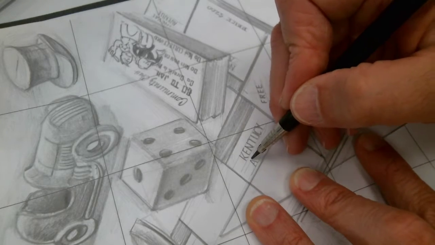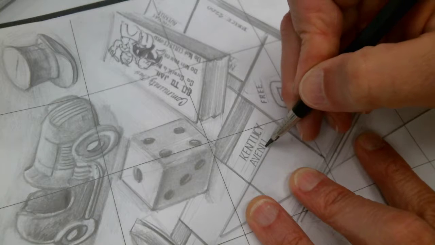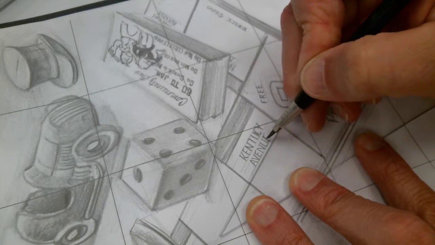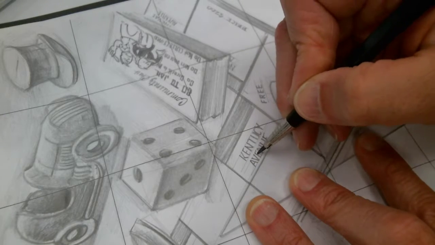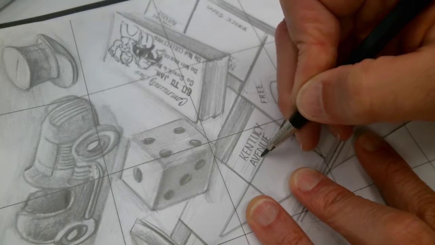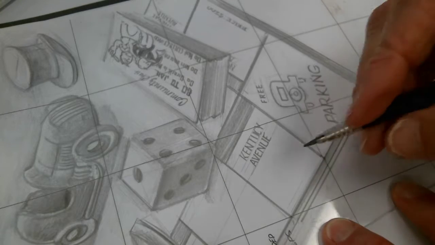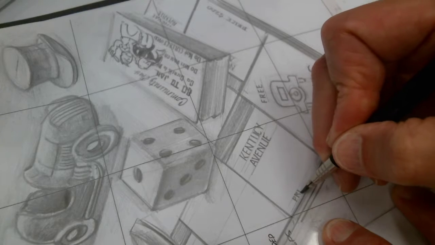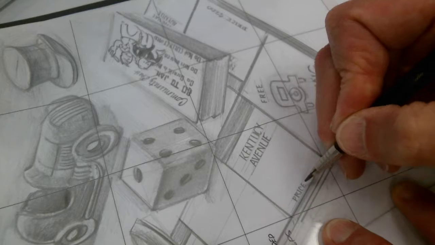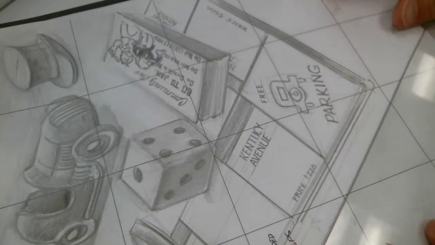Heavy it up as you go. Kind of build it in there. Builds that part in. So it kind of fits in.